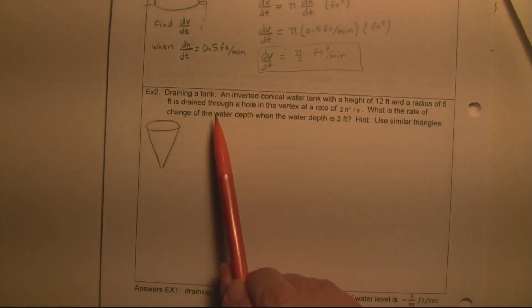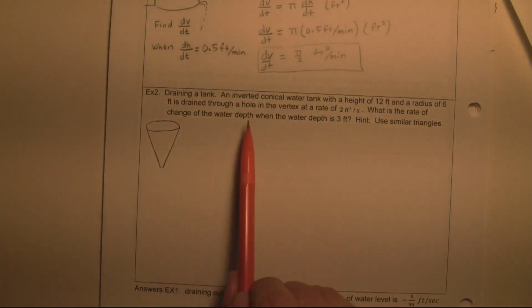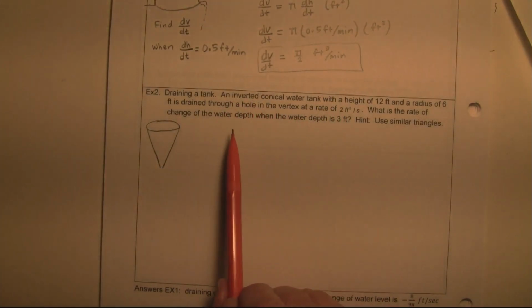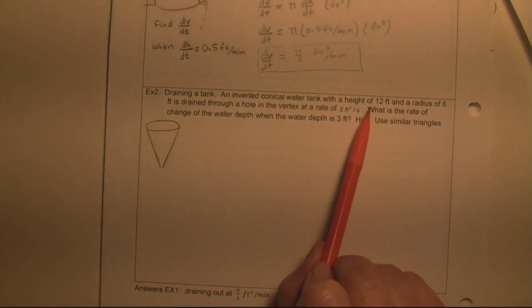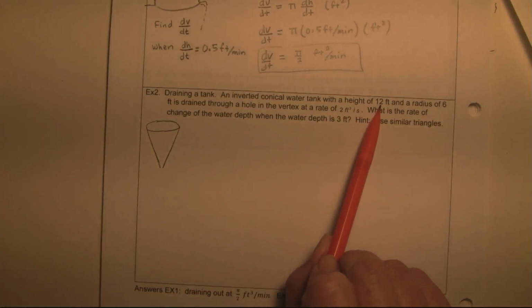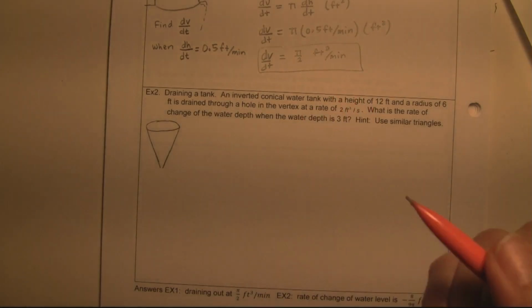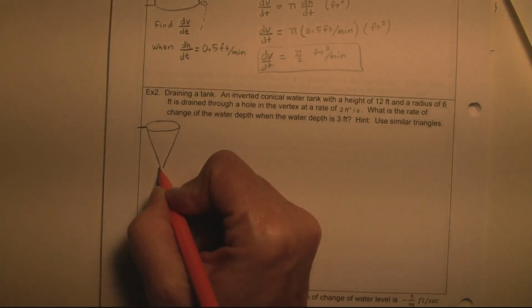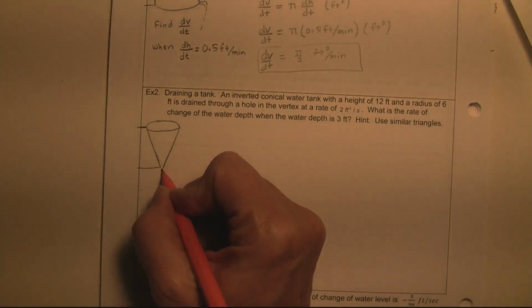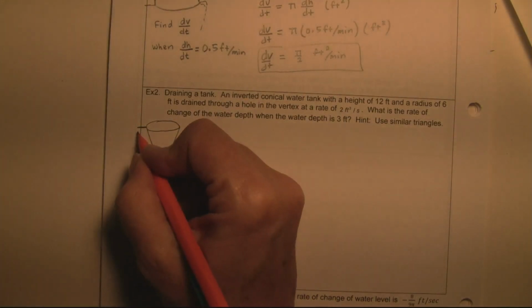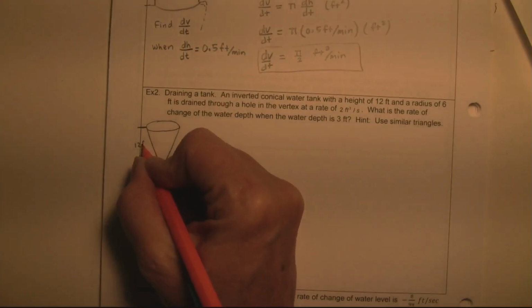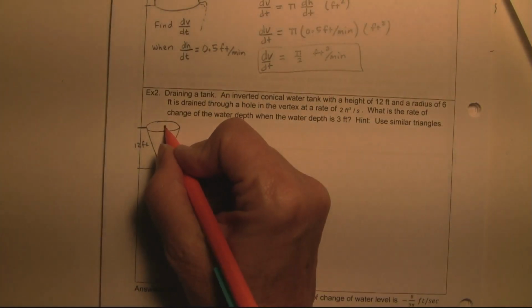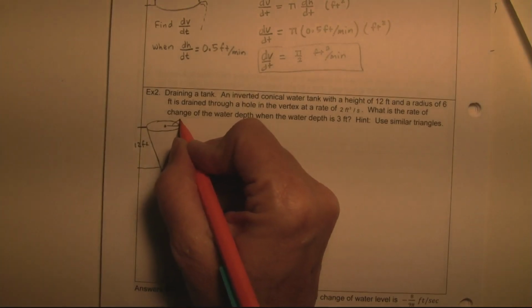Okay, so I've drawn one, and I probably don't have it to scale, and I don't care. But it is 12 feet in height. Actually, it's pretty good. The water's going to come dripping out here. And so this is 12 feet. And then this radius right here is given to be 6 feet.